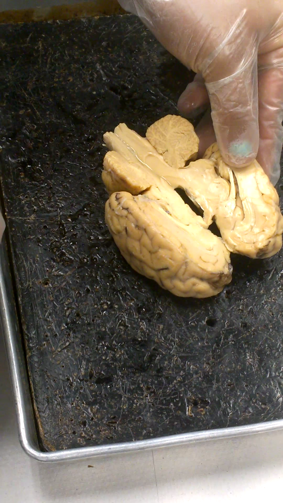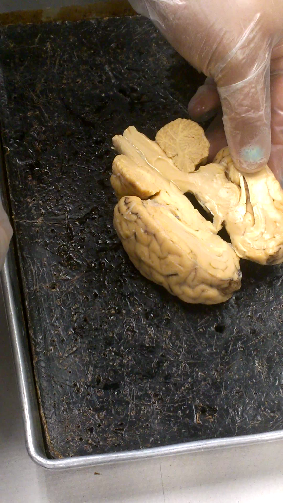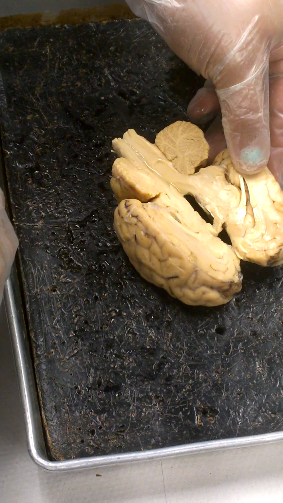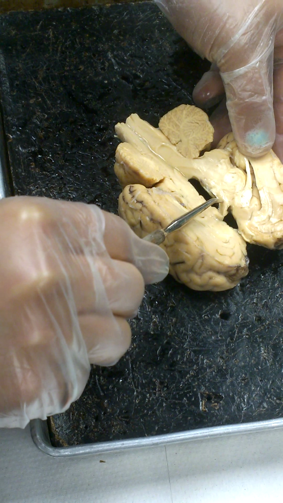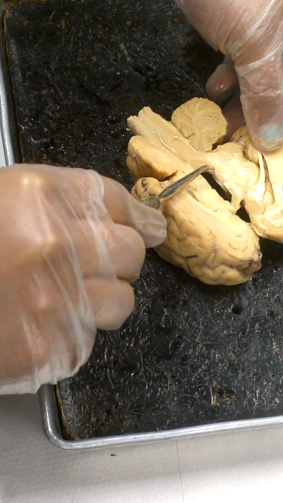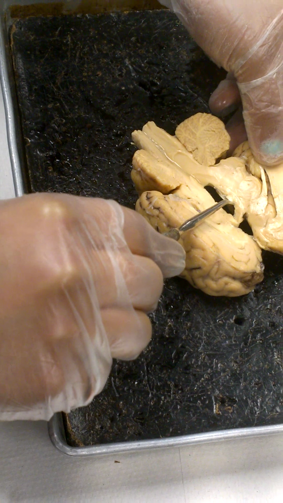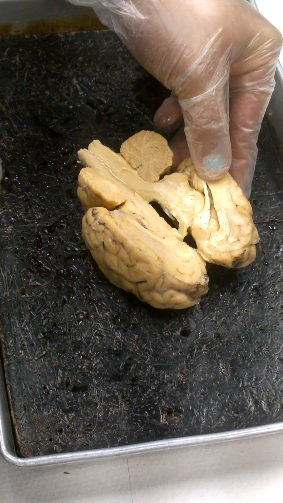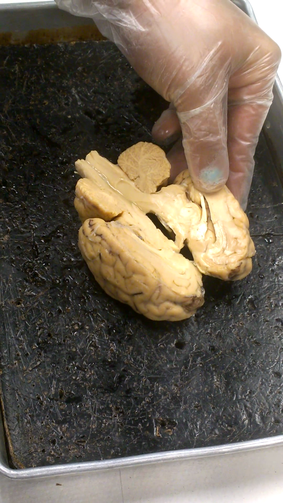Hypothalamus, hypo means below, so when we look for the hypothalamus below the thalamus, it's this region right in here, between this enlargement here and this mammillary body back here, which we identified previously. This other area, kind of grayish in here, would be the hypothalamus.